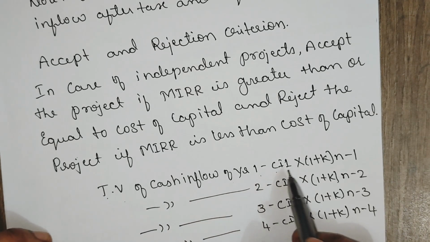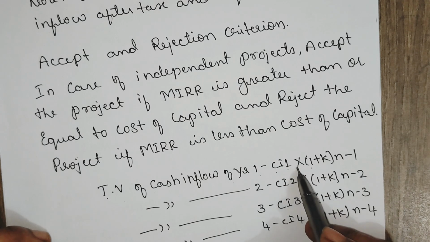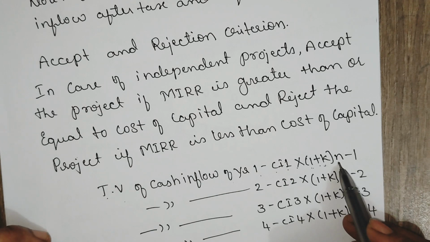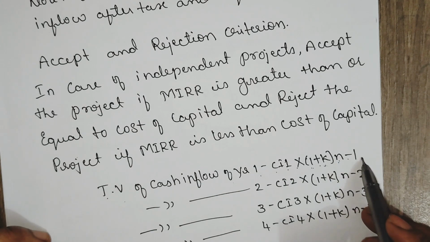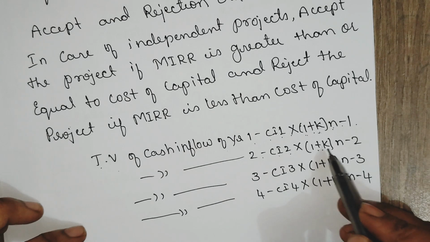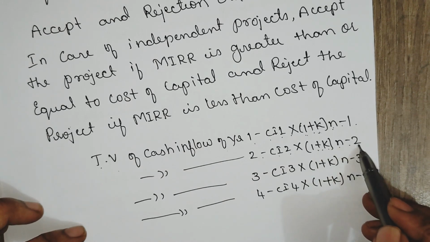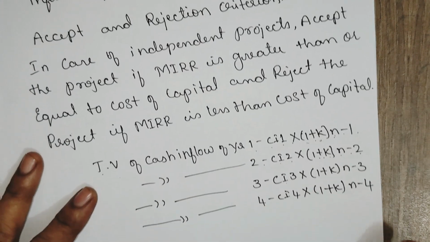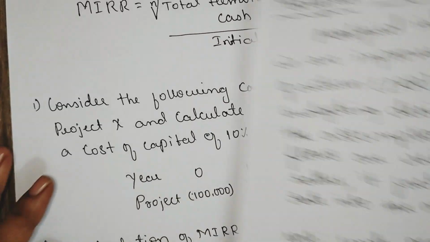This is the cash inflow for the first year, into (1 plus K), where K is the rate of return, that is the given cost, and N is the number of years, minus 1. Second year cash inflow into (1 plus K) to the power N minus 2. Like this we repeat for all the years for which cash inflows are given.